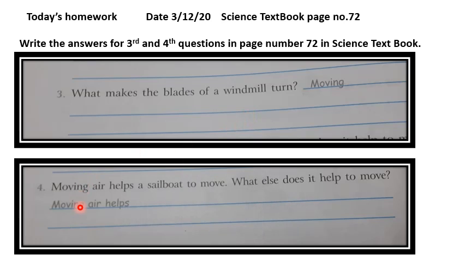And what helps a sailboat to move? Moving air helps the sailboat to move, and it can also move the leaves. You can write these 2 things, or you can write it in your own words. When you come back to the school, I will check the answers. No need to submit the answers to me. Did you understand, children? In the prep work, you can check. I will be writing the answers for number 3 and number 4. You can check from that and you can write the answers.